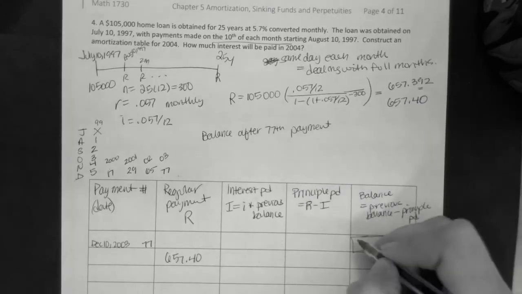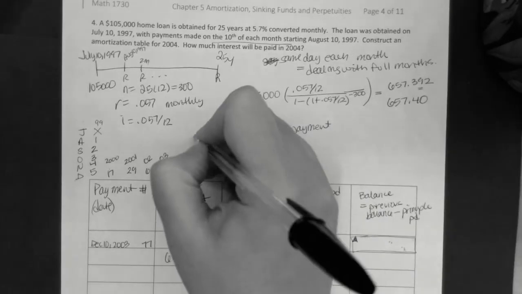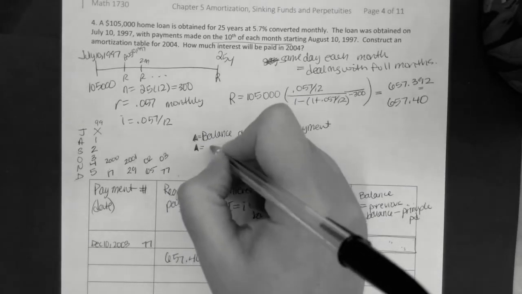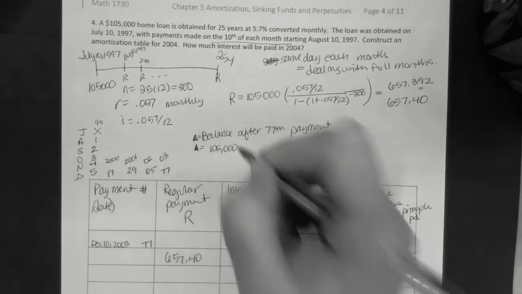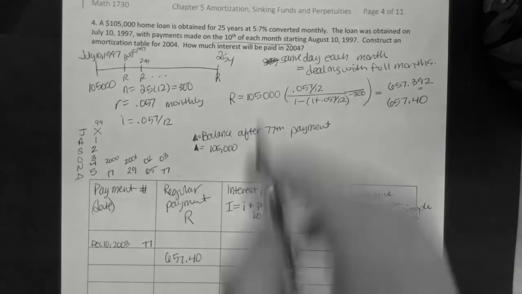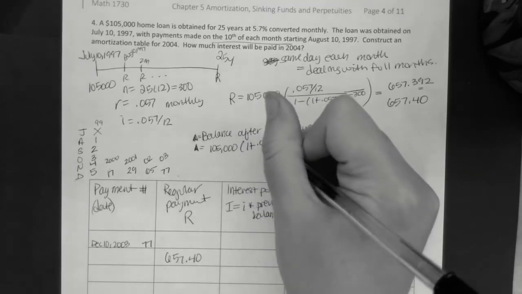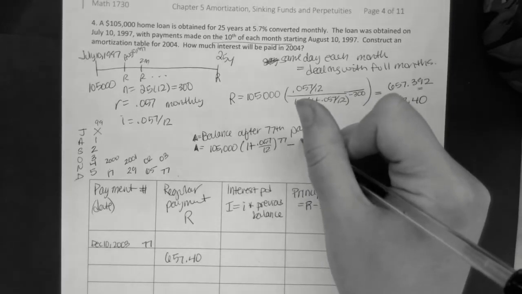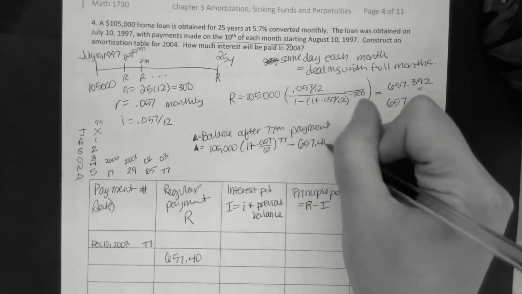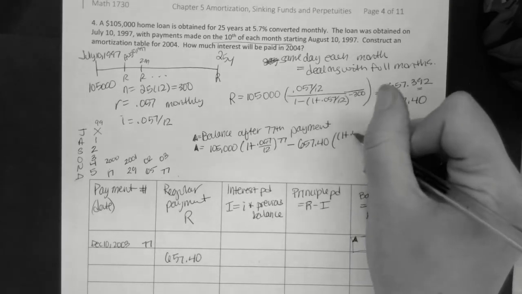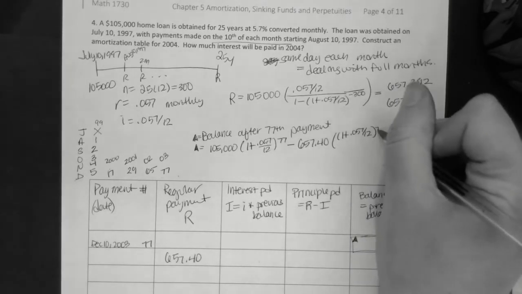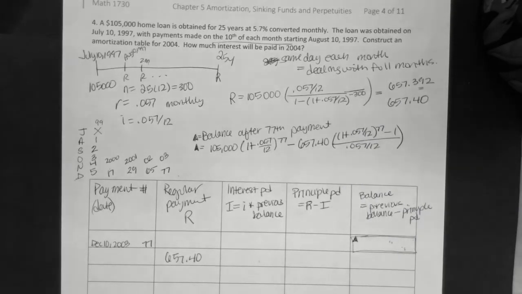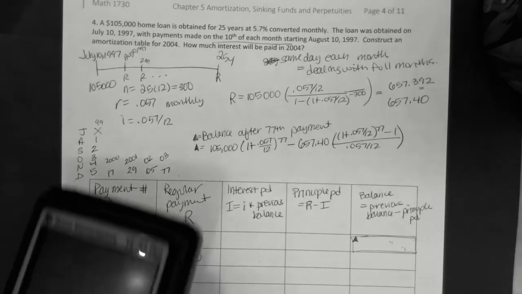Okay. That's what this is right here. So I'm going to call this triangle. Okay, so that means triangle equals 105,000 times 1 plus RI, 0.057 over 12, move forward 77 periods, minus our regular payment, 657.40. And we've made 77 payments there. Okay, and I'm just going to show you putting all that in your calculator.